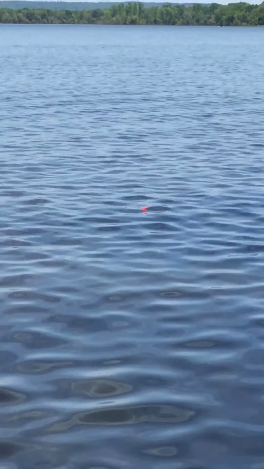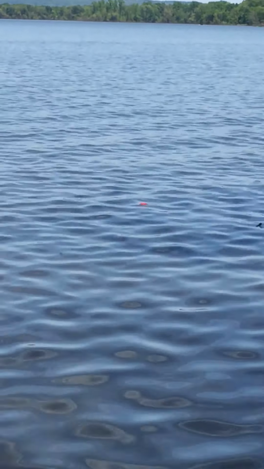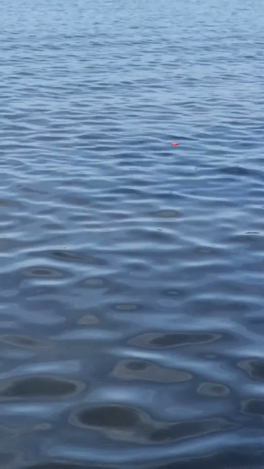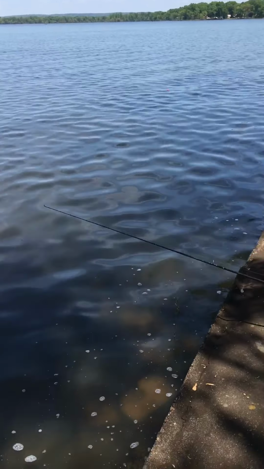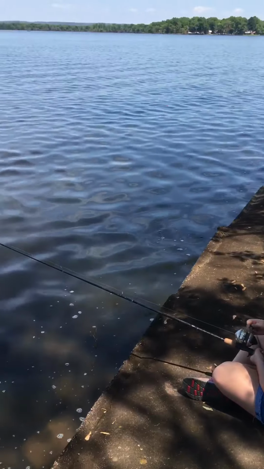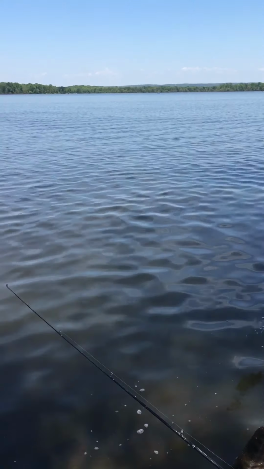Do you see it? What? Look real closely. It's a bobber. We are taking this beautiful day and we've come out to fish. And during this time of fishing, it makes me think about density and buoyancy.